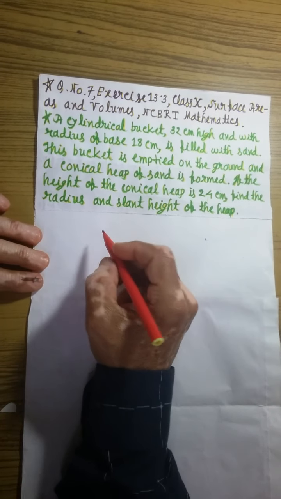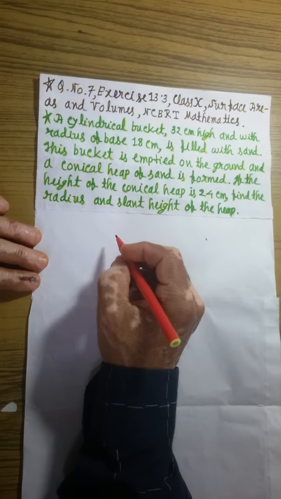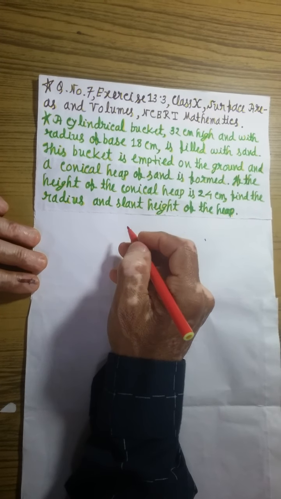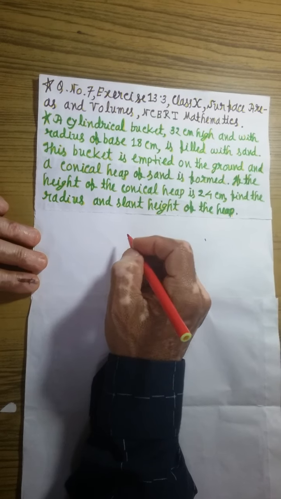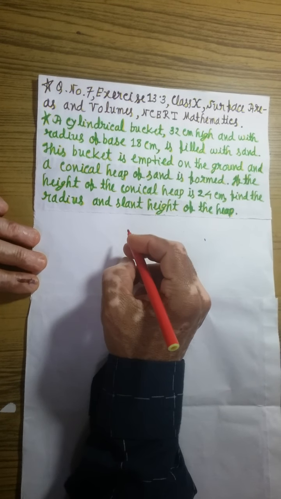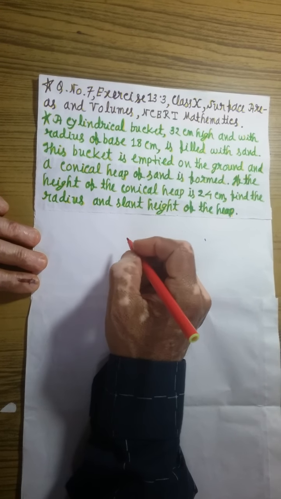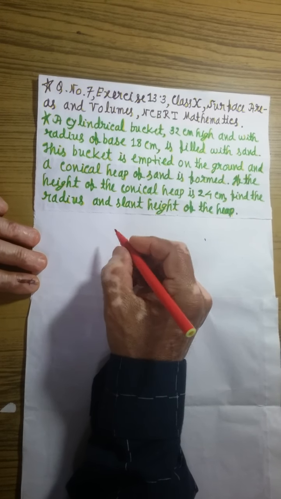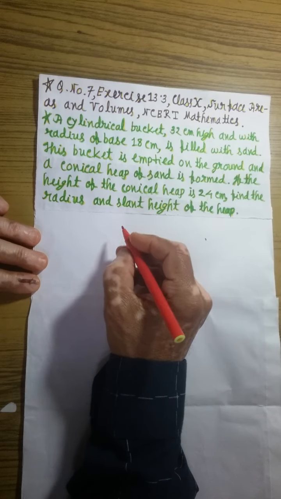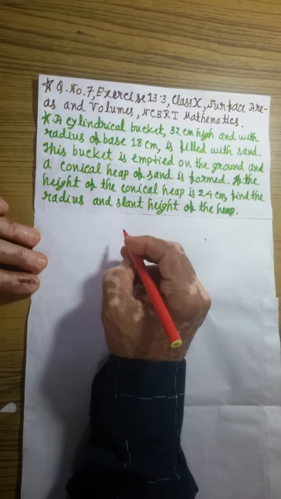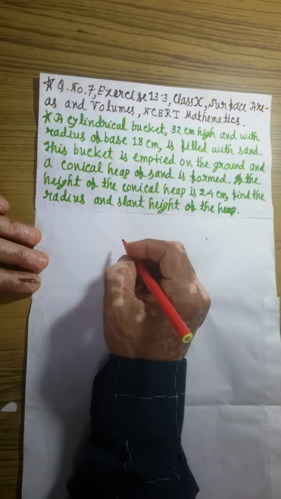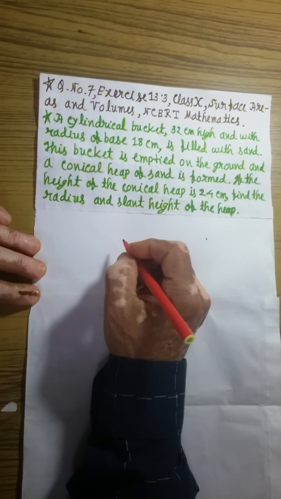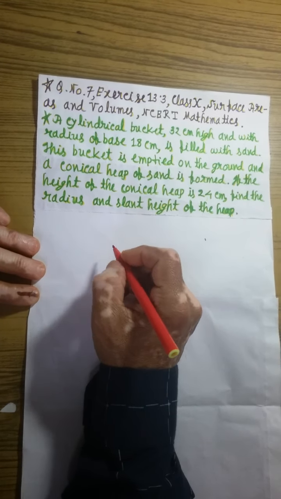So, to proceed to the solution, we must have these pre-knowledges first. Number 1, since the conical heap of sand is made only from the sand which is contained in the cylindrical bucket, therefore the volume of the cylindrical bucket is equal to the volume of the conical heap of sand. The mass of a body is directly proportional to the volume.